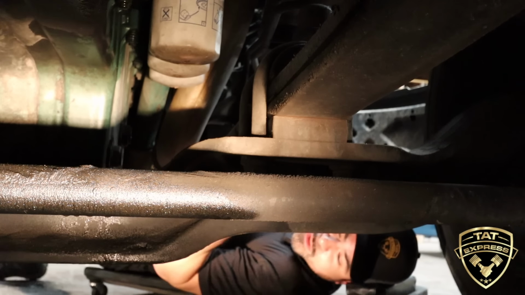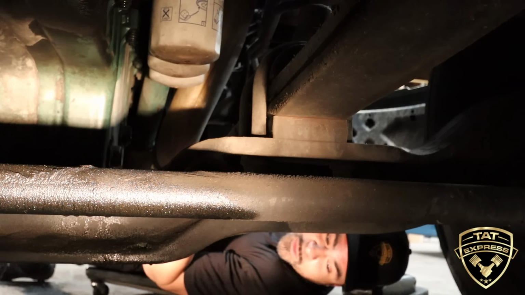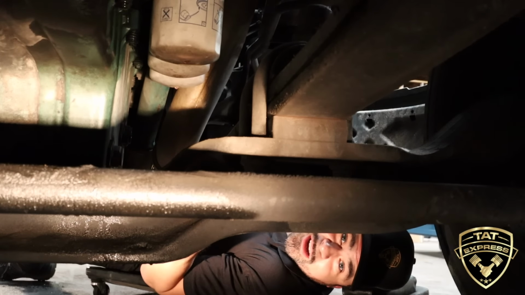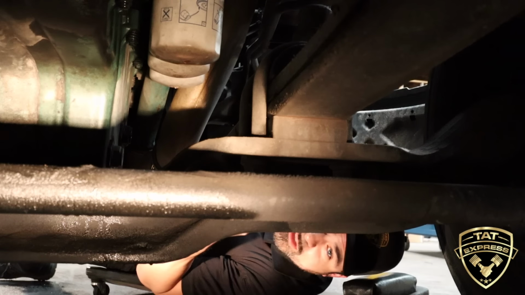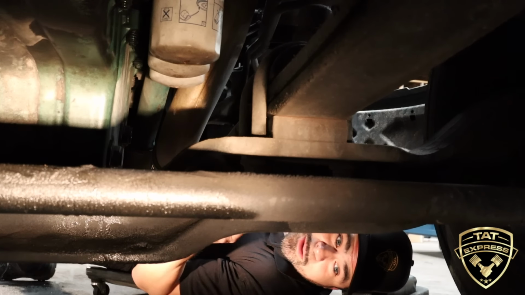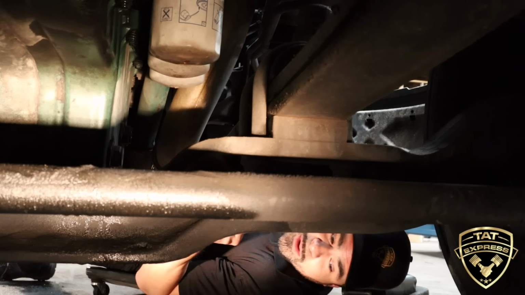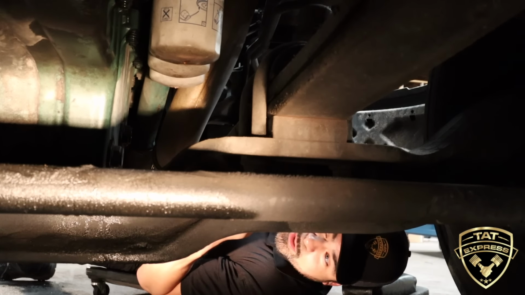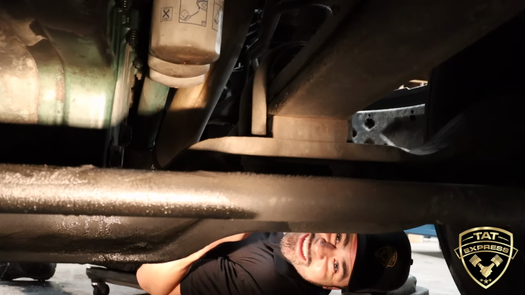Okay, so we're up under the truck, and right away you can see we got a constant drip going on. So the next thing I'm gonna do, since we couldn't find this up front or up top, I'm gonna go ahead and pressurize the system so I can get a better idea where this is coming from. But as you can see, we got a drip going, so we're getting closer. So let's keep on moving.